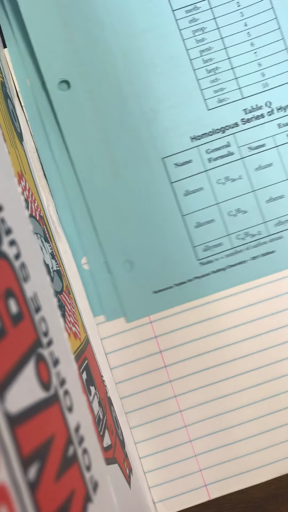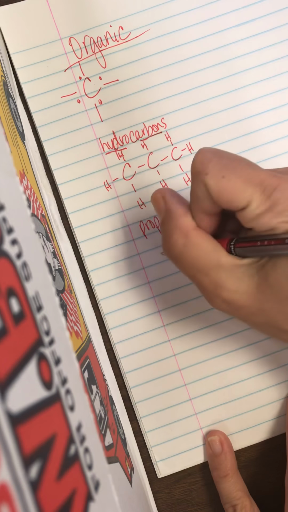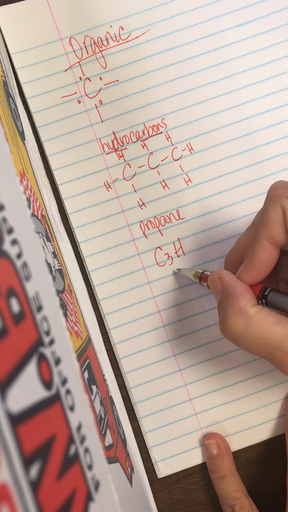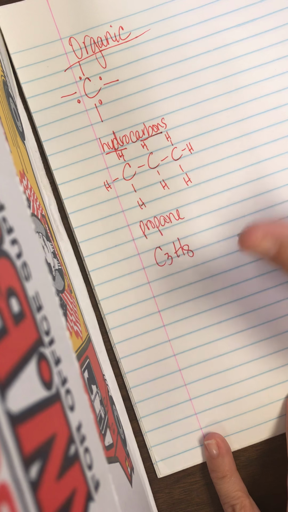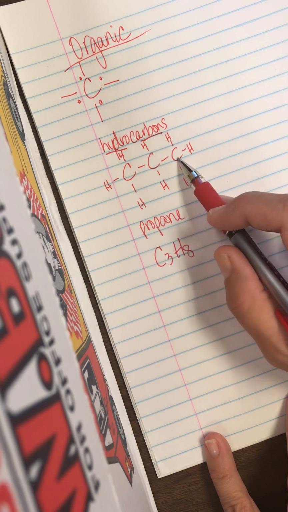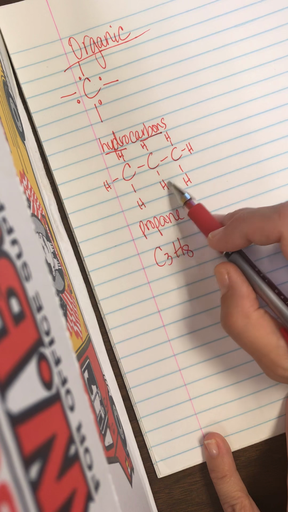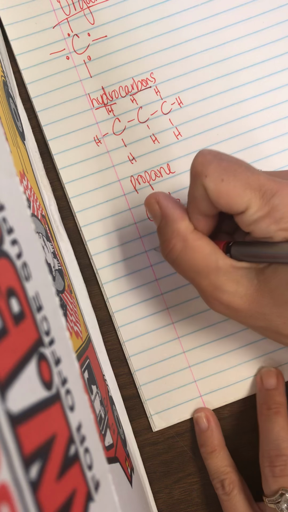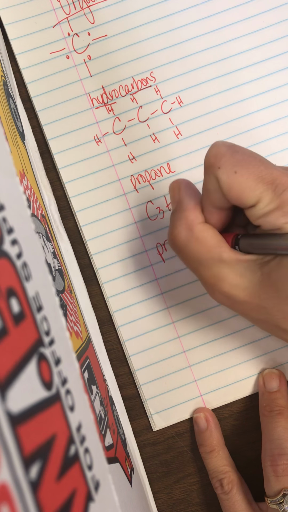All right, so let's test it out right here. 3 C's, so double 3 is 6, plus 2 is 8. So this propane is C3H8, and then I can check: 3 C's, and 1, 2, 3, 4, 5, 6, 7, 8 H's.